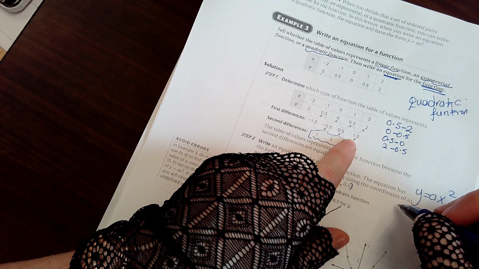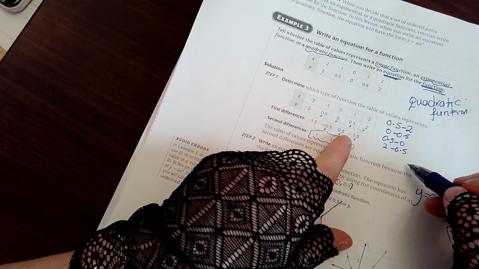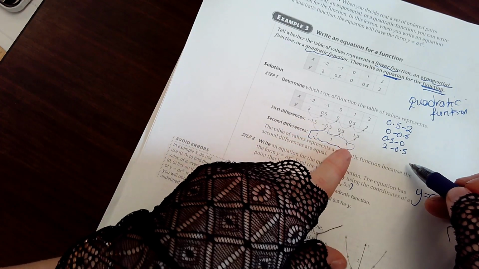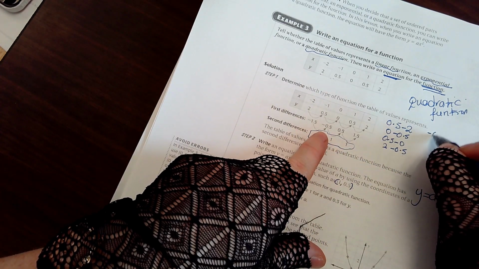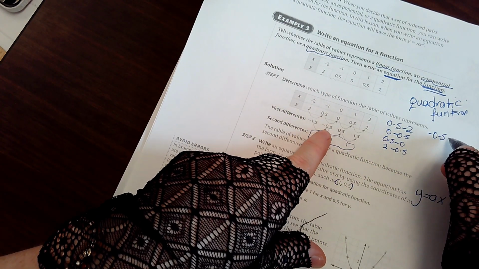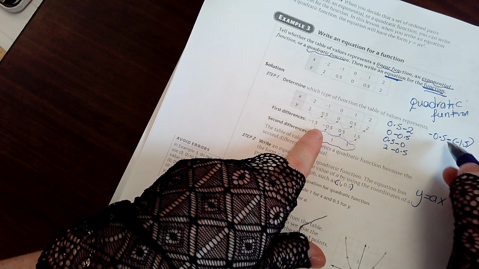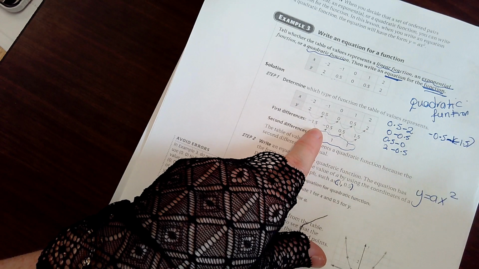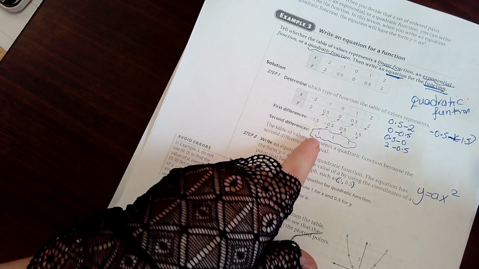Okay, so like I said, on the quadratic the first difference is not the same, so that means the second difference will be. I do the same thing now. Here, -0.5, the second difference, minus the first difference: -1.5. So I've got a double negative, so that's going to be addition. -0.5 plus 1.5 gives me 1.